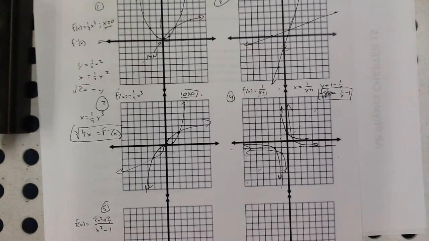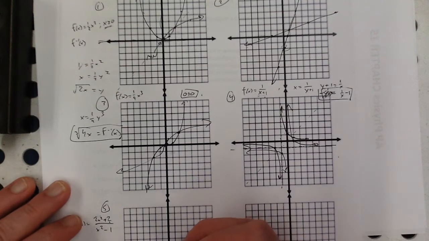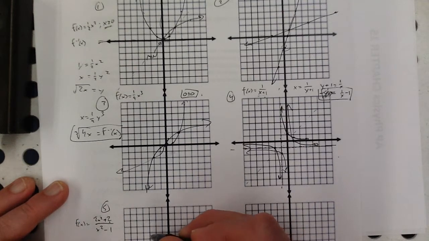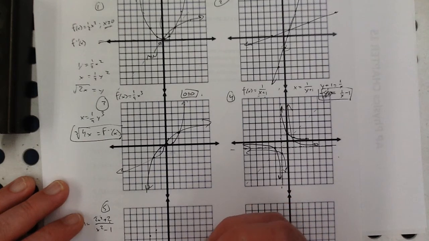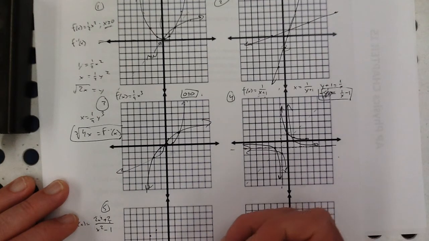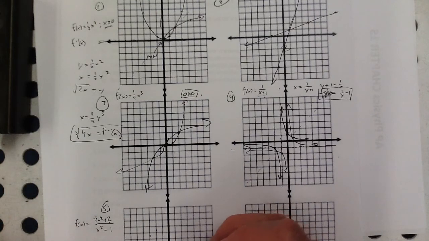All right, so let's see. Try to plot those, see if we can make sense of this. -3, 2.5. -2, 3 1/3. -1, undefined, so I'm not going to do anything there. 0, -2, 1 is undefined again. 2, 3 1/3, and 3.